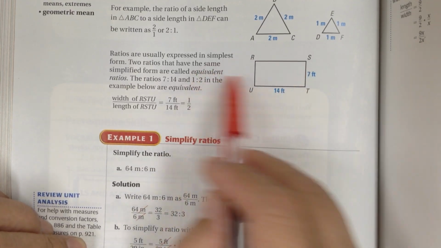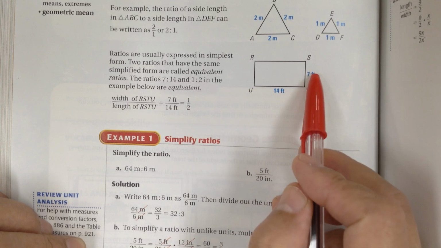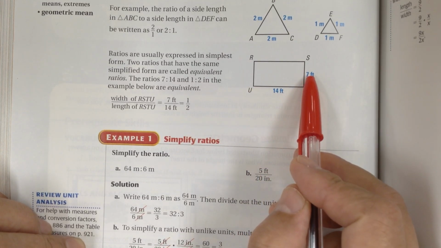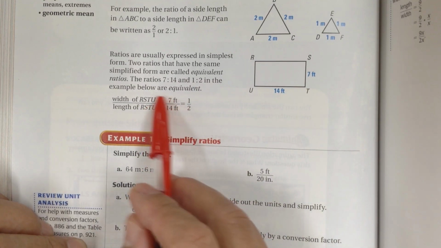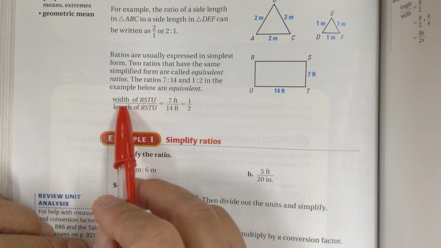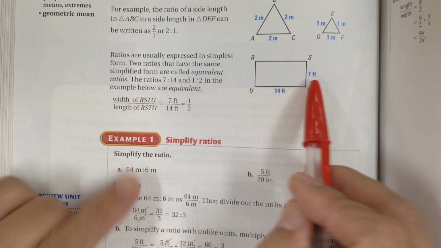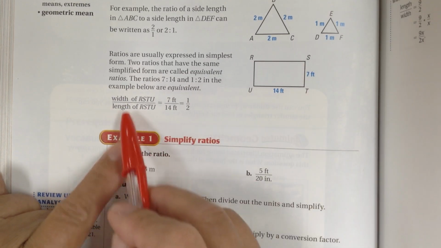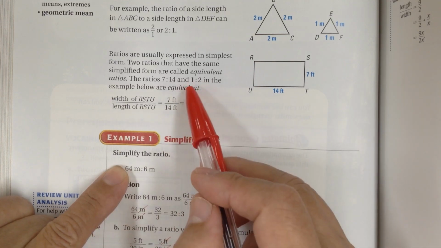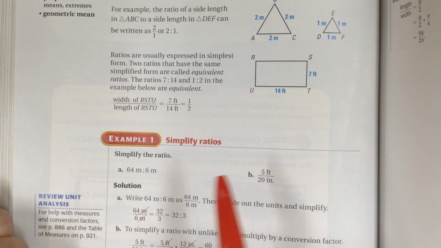So again, when you compare the length and the width, it's 14 to 7, and you simplify, it becomes 2 to 1. Now you have to pay close attention to what you're comparing. Over here it says width to length, so it'd be 7 to 14. If it's length to width, you have to go 14 to 7. So pay close attention to the order.